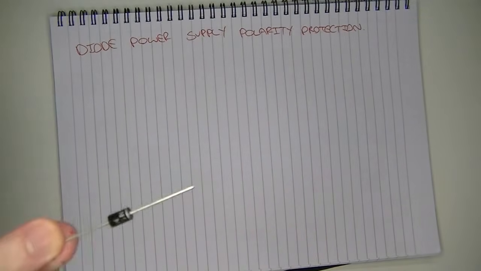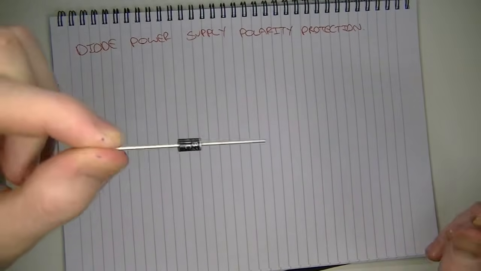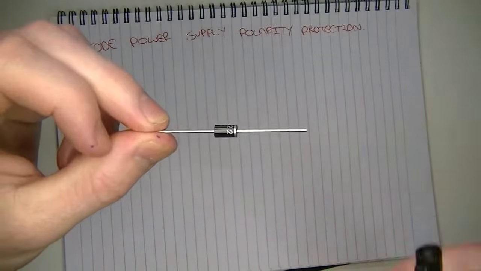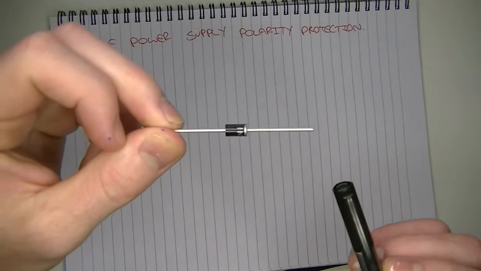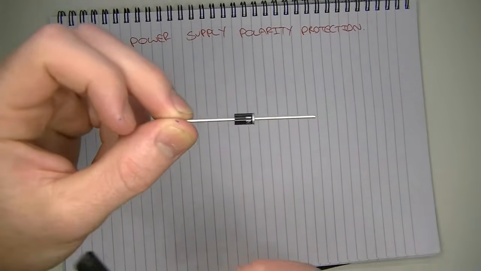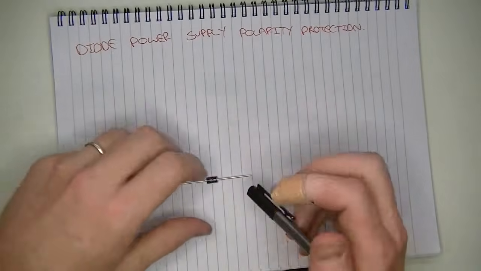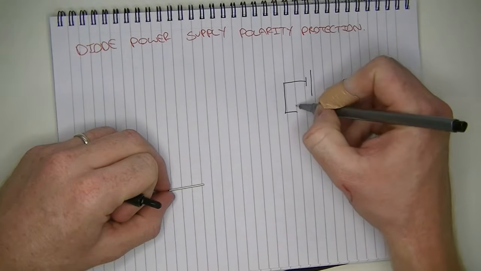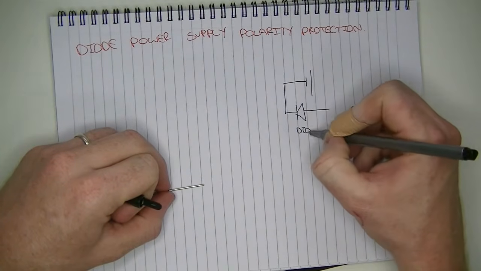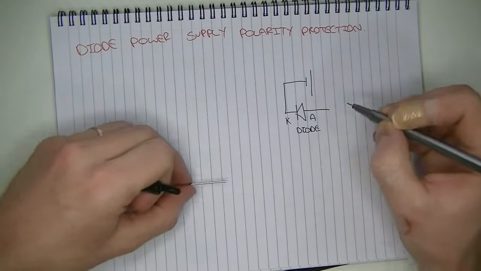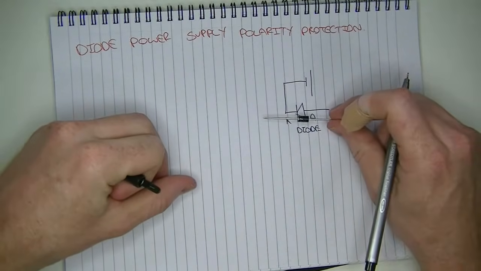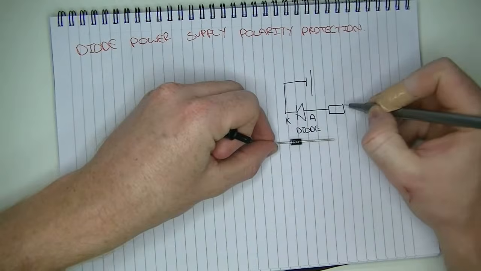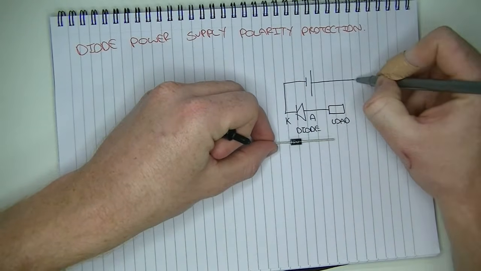Well, for diode power supply polarity protection, we're using a diode because if you recall from the last tutorial, they only allow current to flow in one direction, and that is from the cathode through to the anode, if we're talking about electron current flow. So if we had a circuit, a very simple one, let's do this. There's our diode. That's the cathode, that's the anode, so that's how the diode would be connected, because the grey band in this case shows you where the cathode is. And then we have some kind of load, in this case just a resistor.